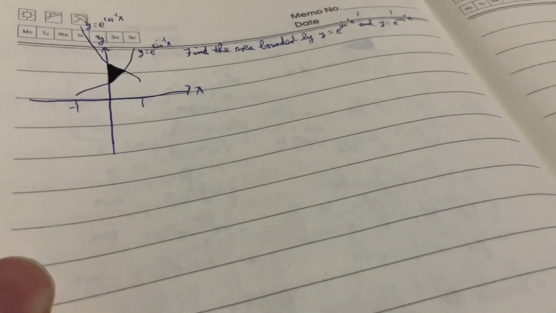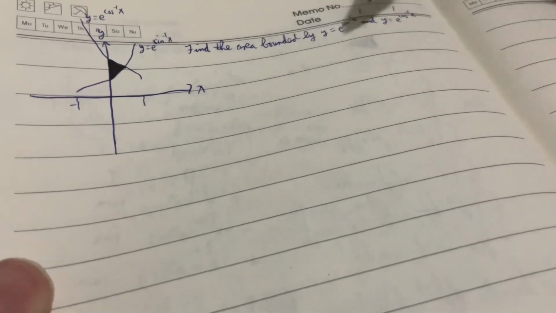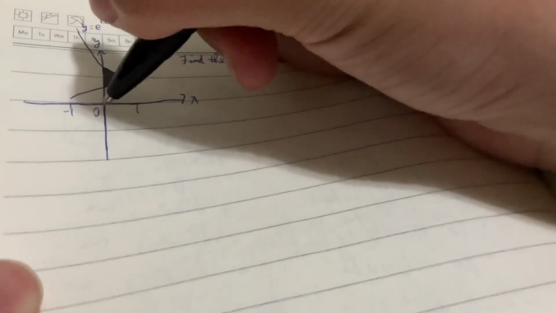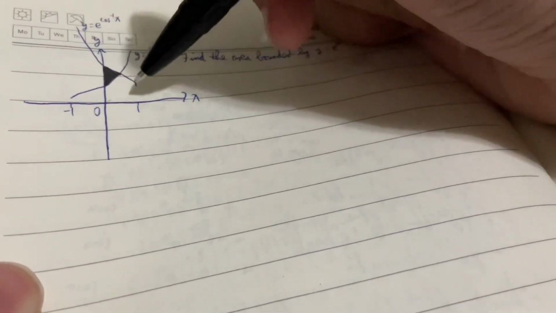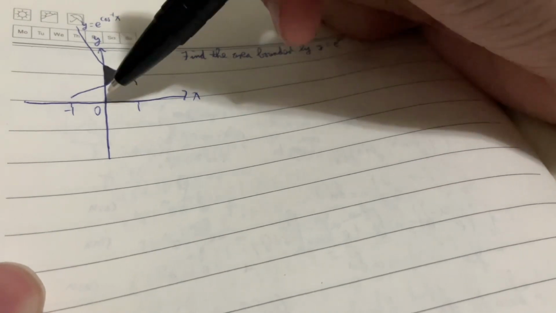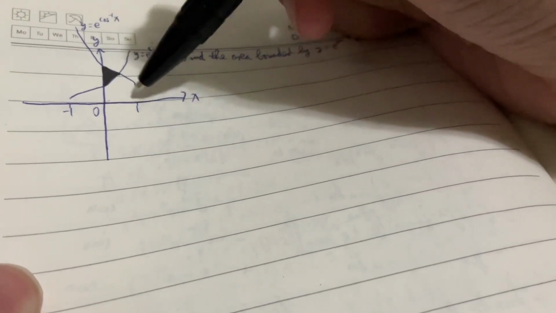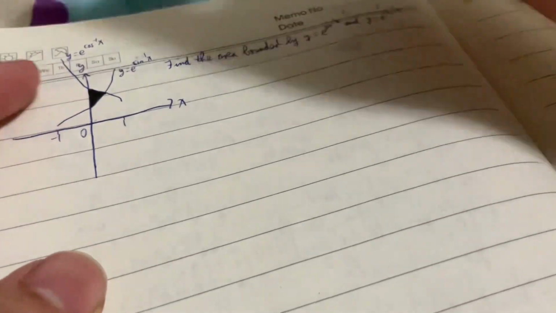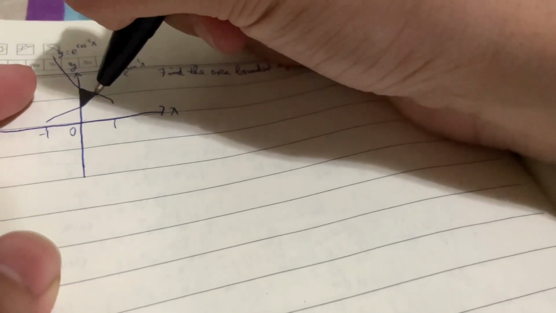So be careful. We're going to find the area bounded by these two functions, and not from this 0. This point is 0. We are not going to find the area from here to here. No, we're going to find the area of this. So the first thing we're going to find is our intersection point.